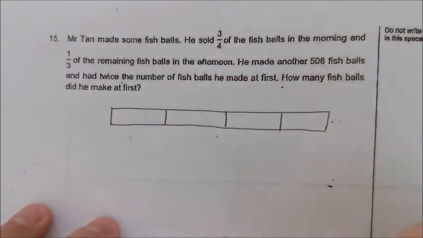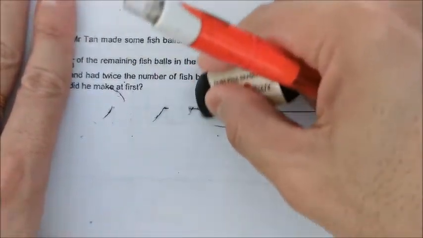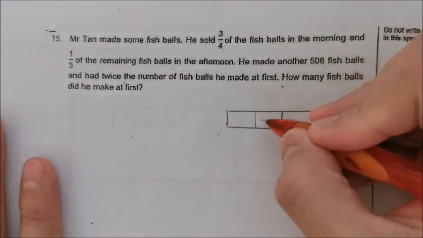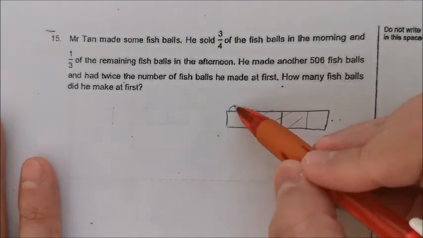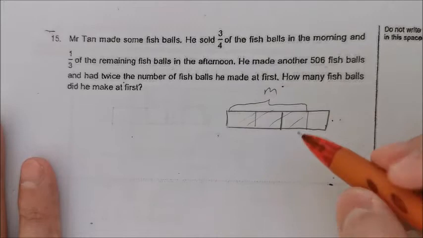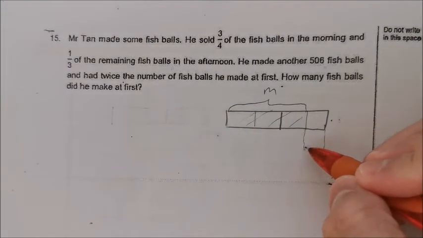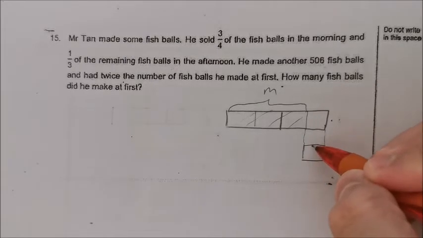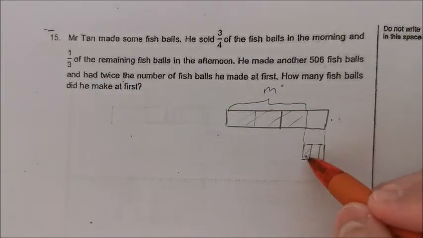So we have 4 units. So he sold 3 units in the morning. Okay guys, maybe let me make this model a bit smaller. Later I'll tell you why. So 4 units, right? He sold 3 units in the morning, so he's left with this 1 unit, right? And he's going to cut this into 3 because he sold 1/3 of the remaining. So he sold this amount.